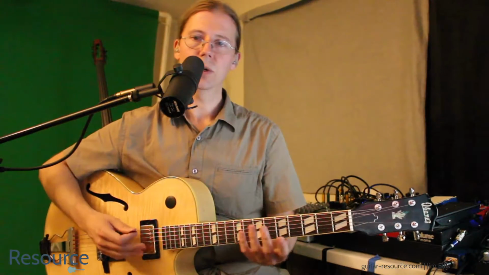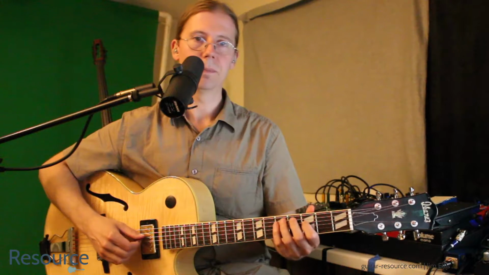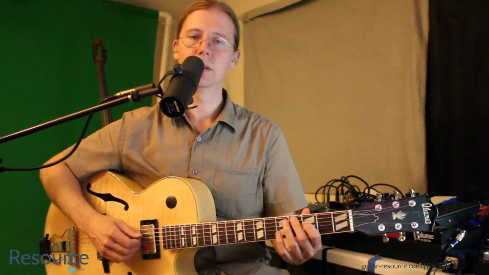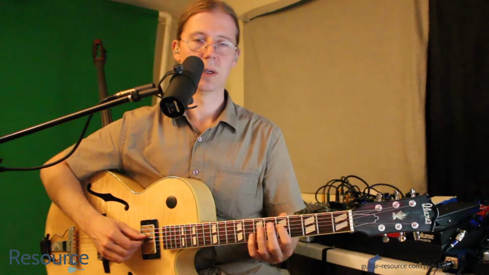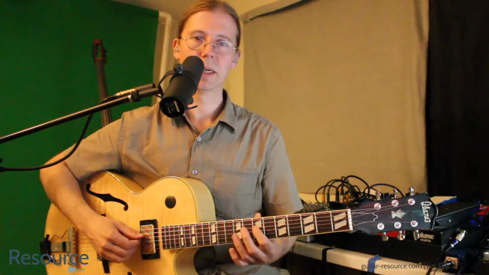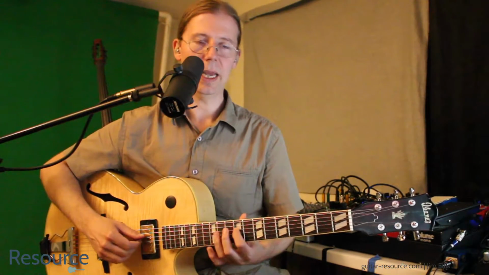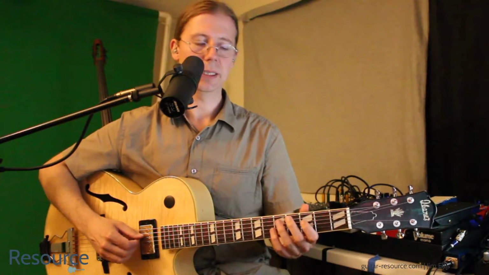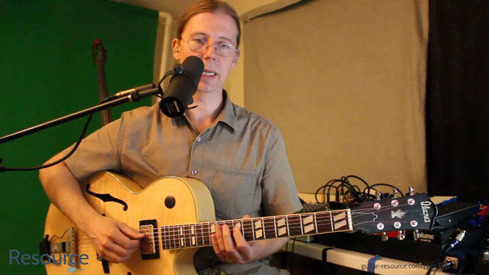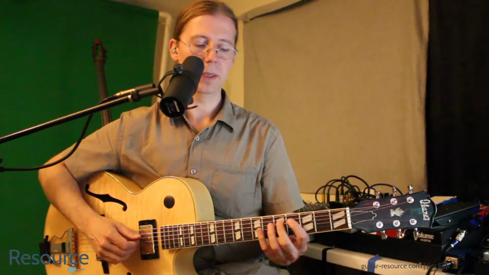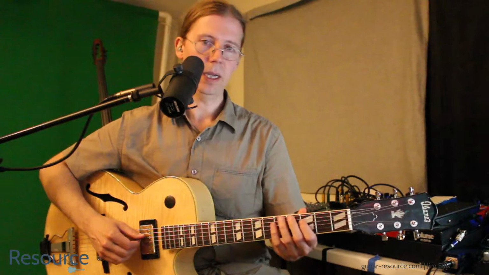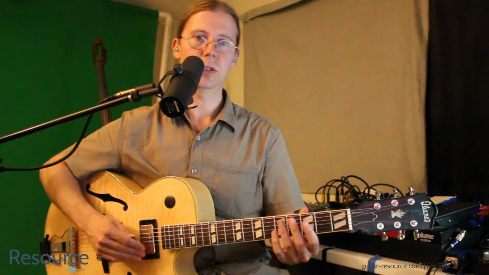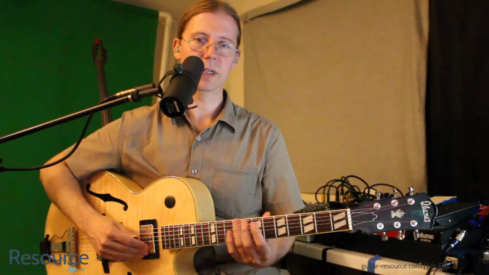So let's go over the notes that end up on frets that have inlays. So we have F, G, A, and B. So on this string, you see these line up quite nicely. F, G, A, and B, all on markers.